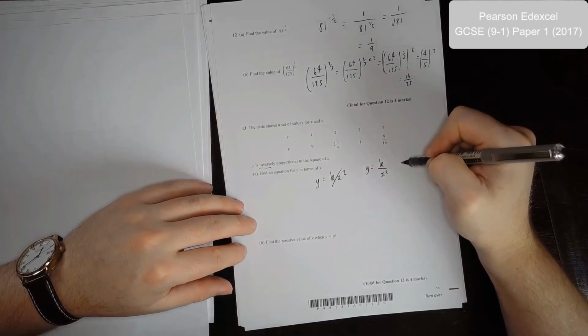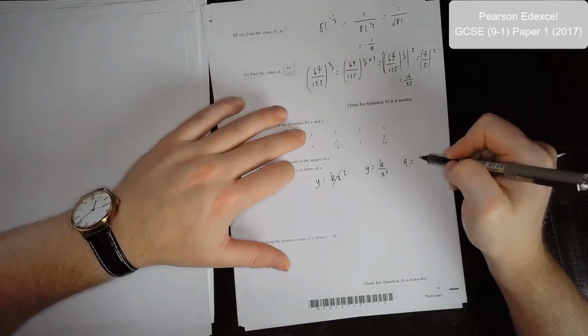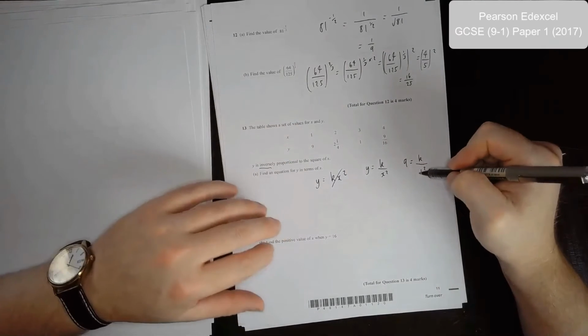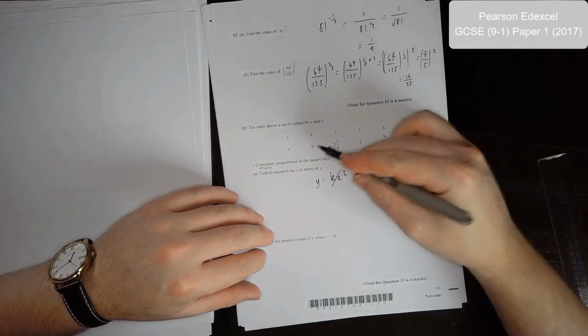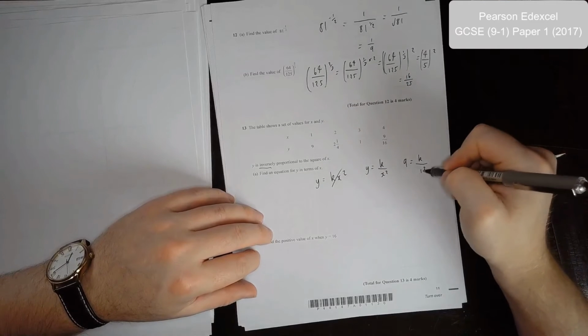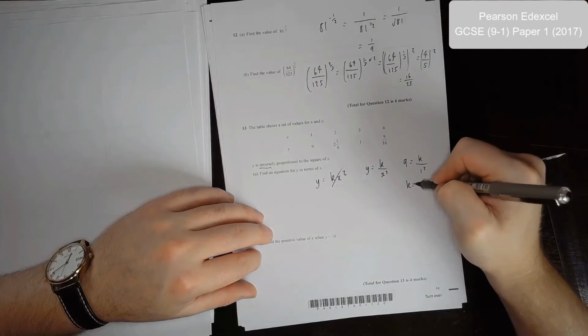So let's put in some values. So y is 9 when x is 1. So substituted in the value for y and the value for x. And then we can solve that. 1 squared is just 1, so k equals 9.